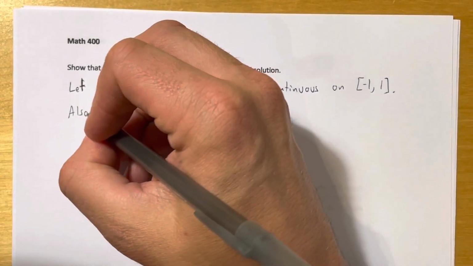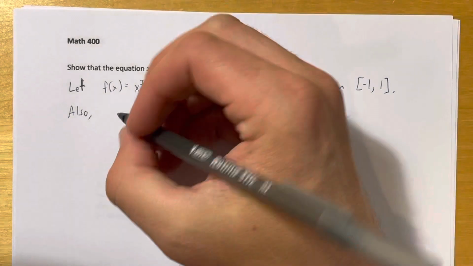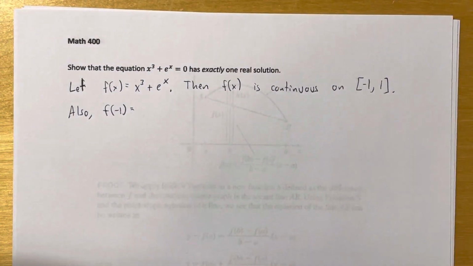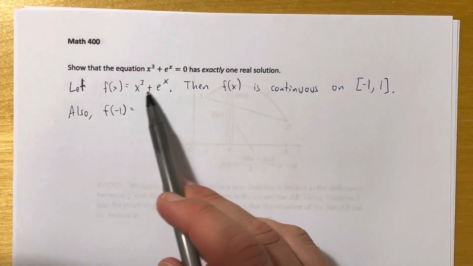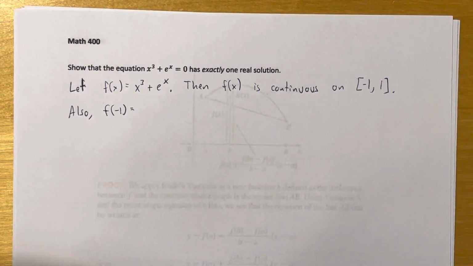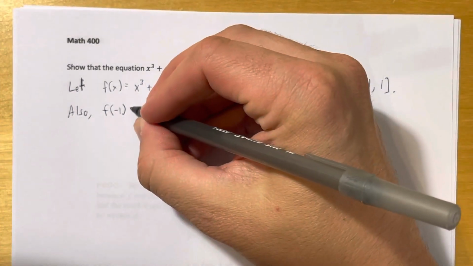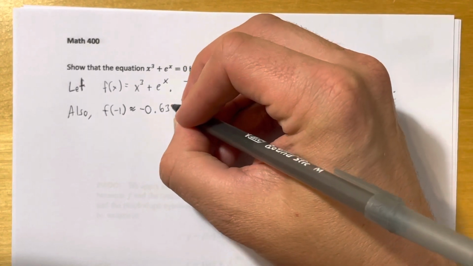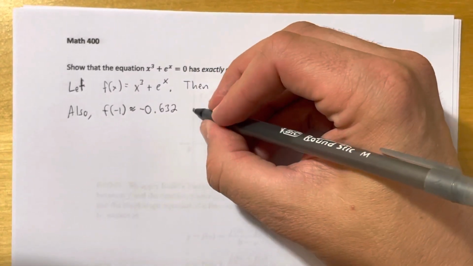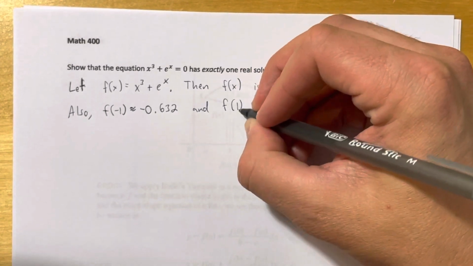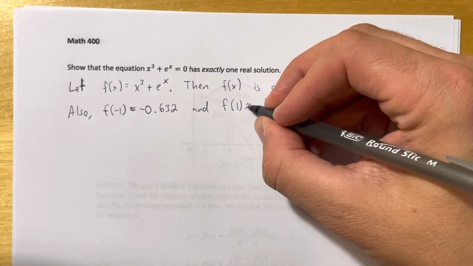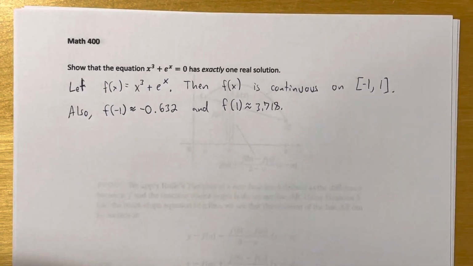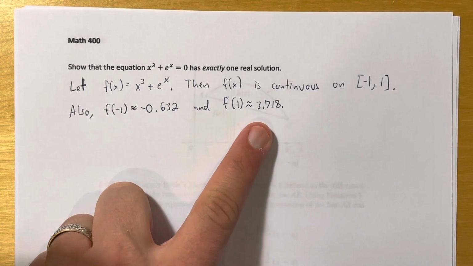Well, because I worked ahead and I found that if I plugged -1 into this function, and you would use a calculator for this, it's not a function that's easy to evaluate by hand, I get something that's approximately equal to -0.632. And if I plugged 1 into this function, I get a value that's approximately 3.718. Now, the numbers themselves are not that important. It's more the fact that one of them is negative and one of them is positive.